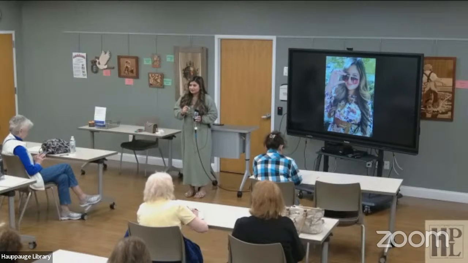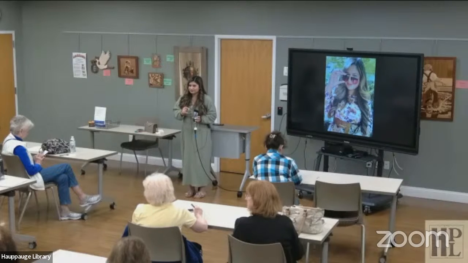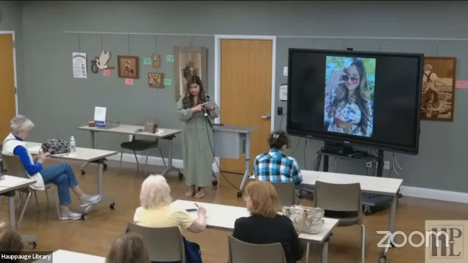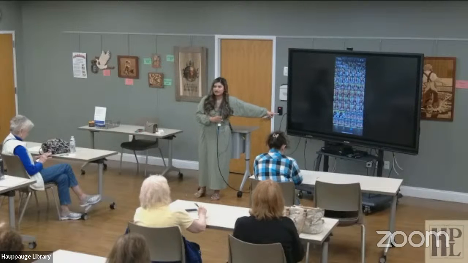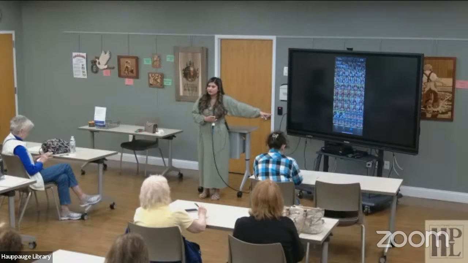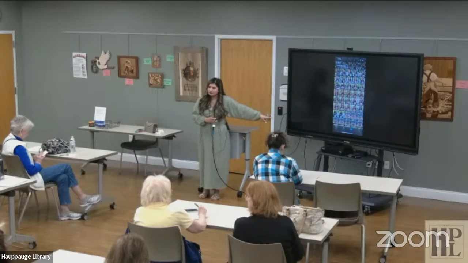Yes. When you click on your photos, when you are in your photos at the bottom, you don't see library for your albums. No, it does it by itself.